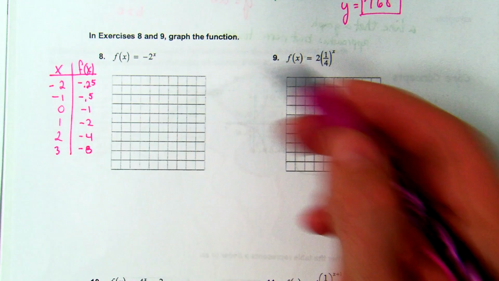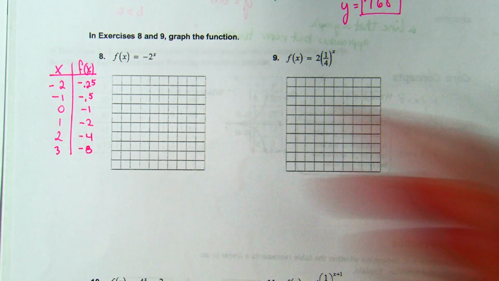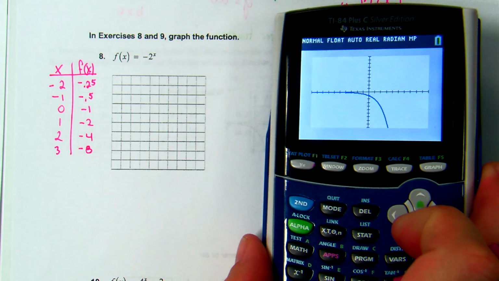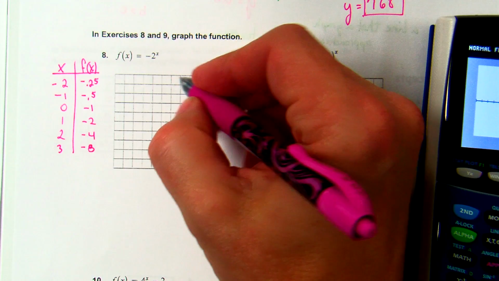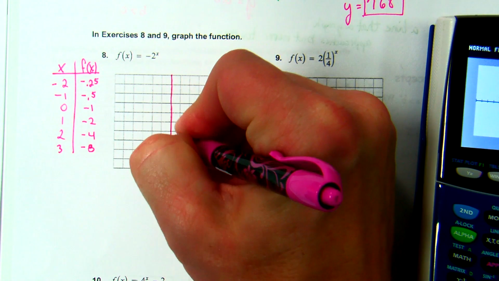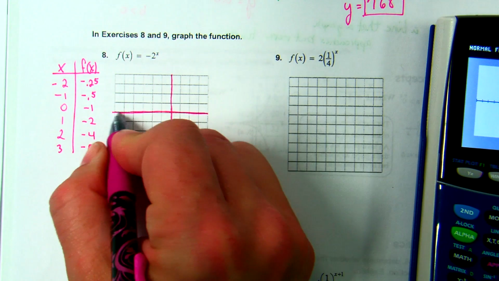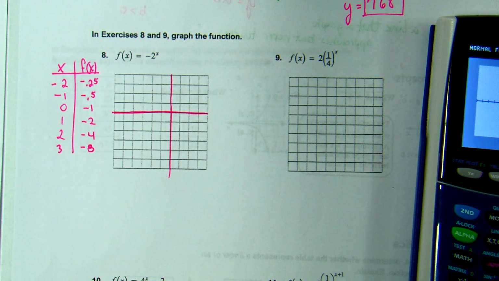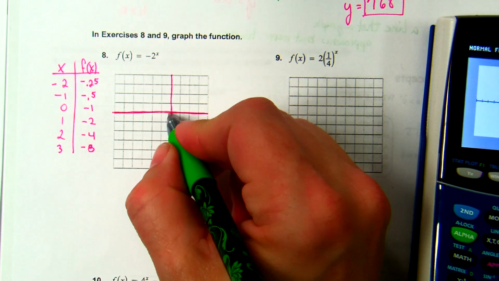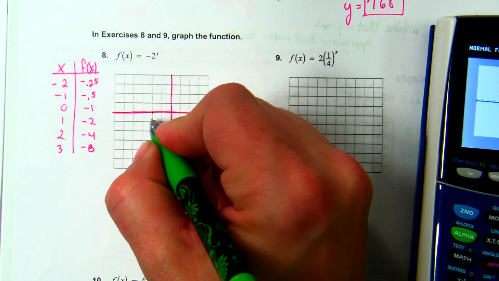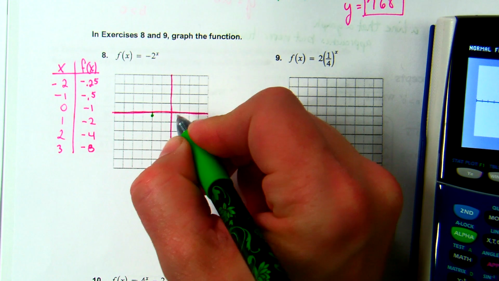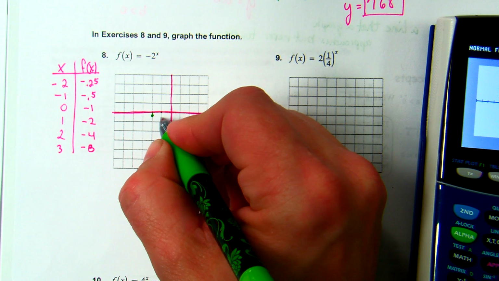But create your table, and then let's create the graph itself. We notice the graph is going to look something like this right here. I'm going to move my origin off center just to give me more room to draw the graph of the function. I know at negative 2, I'm at negative 0.25. At negative 1, I'm at negative 1/2.